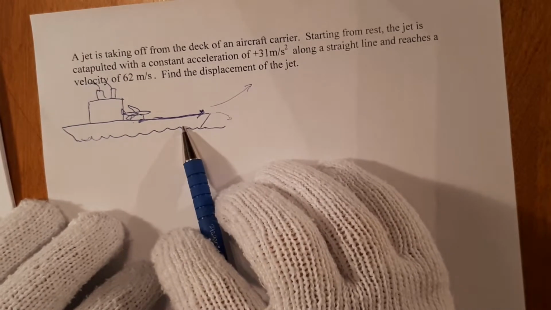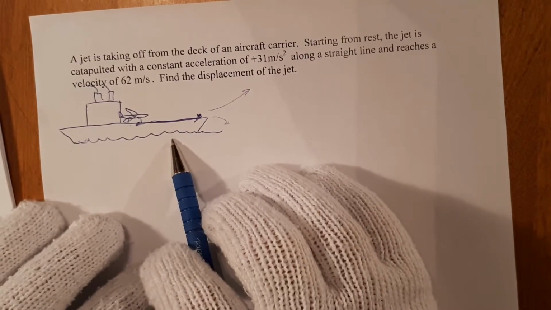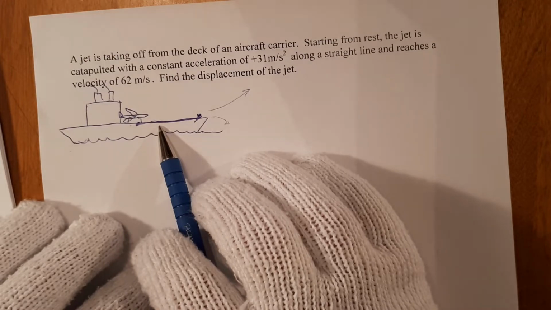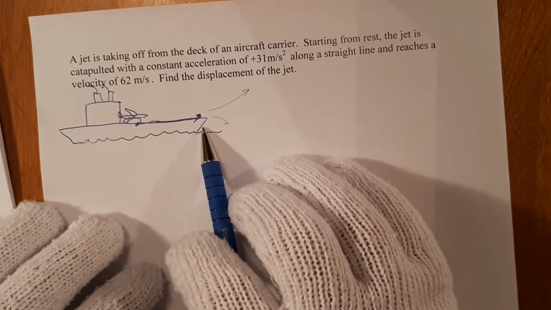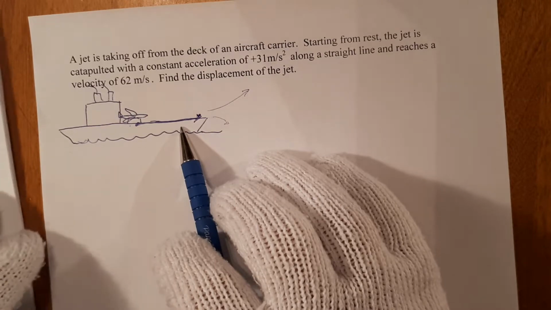What we need to do here is give this a coordinate system. Which way is positive, which way is negative. Now this aircraft carrier can be on the ocean. It could be traveling west or east and north-south. Generally, it's going to line itself up against the wind. For our purposes, we're going to just simply keep it simple.